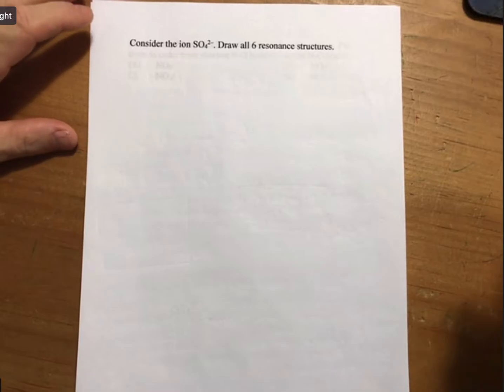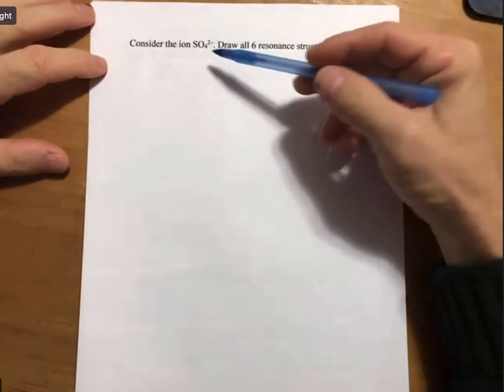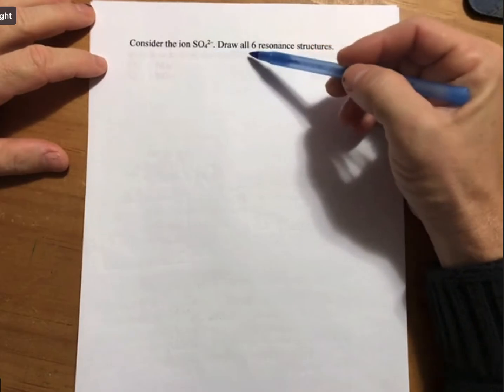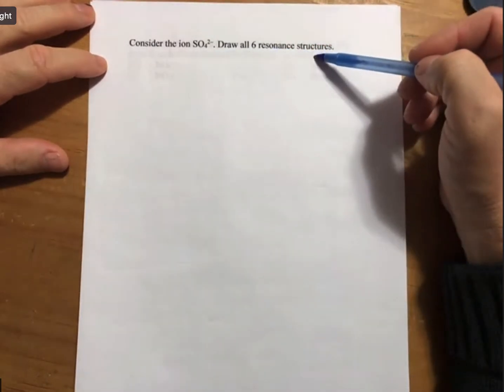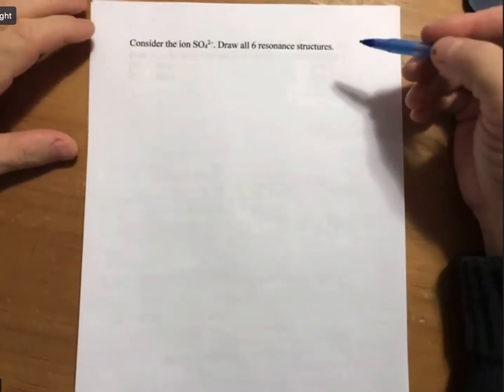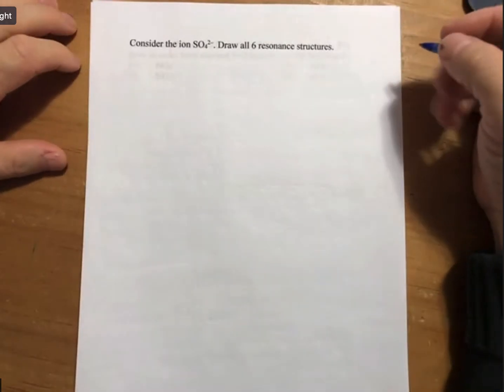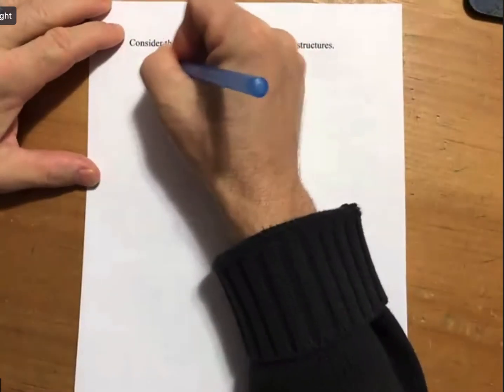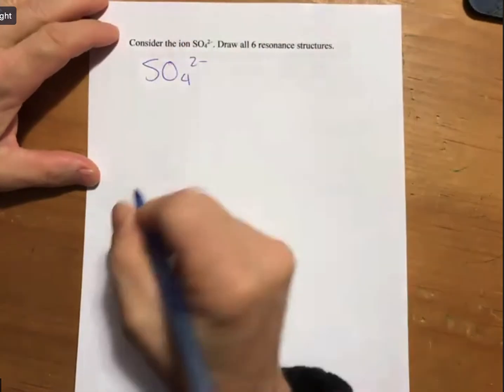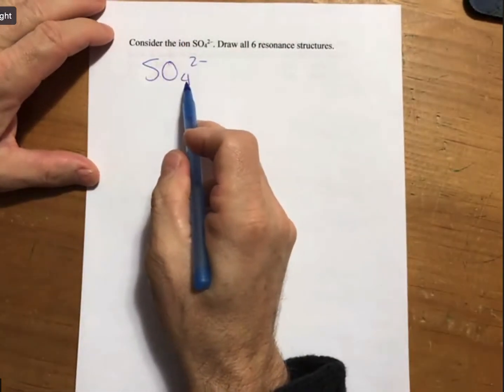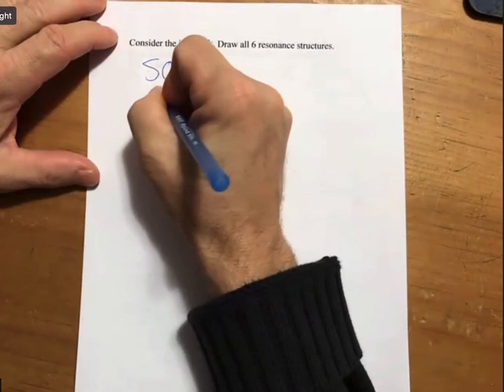The question asks about the sulfate ion, SO4 2-, and says to draw all 6 resonance structures. Before we can do that, we actually have to get one of the resonance structures. So here's my sulfate ion. I will go through the process.